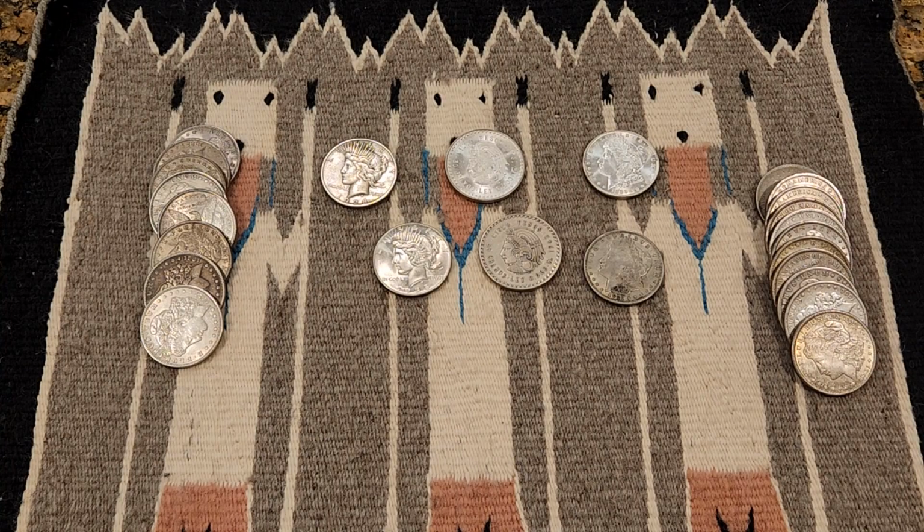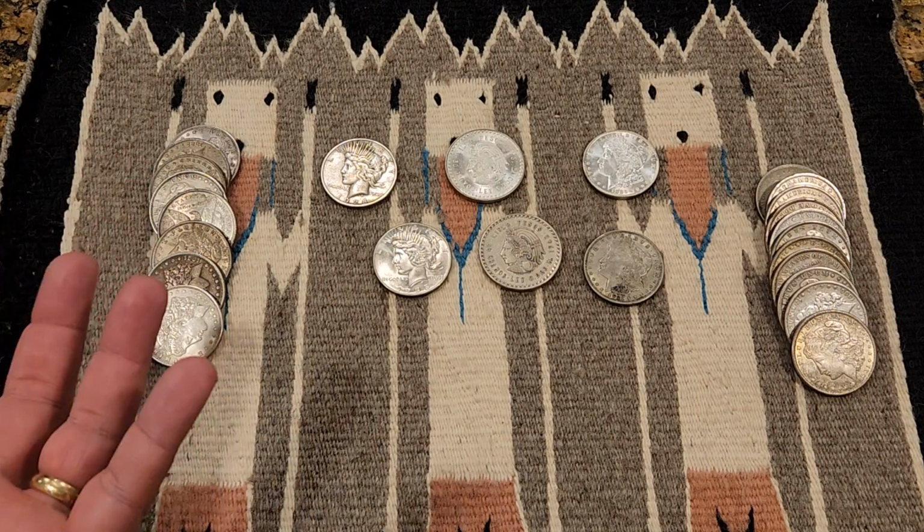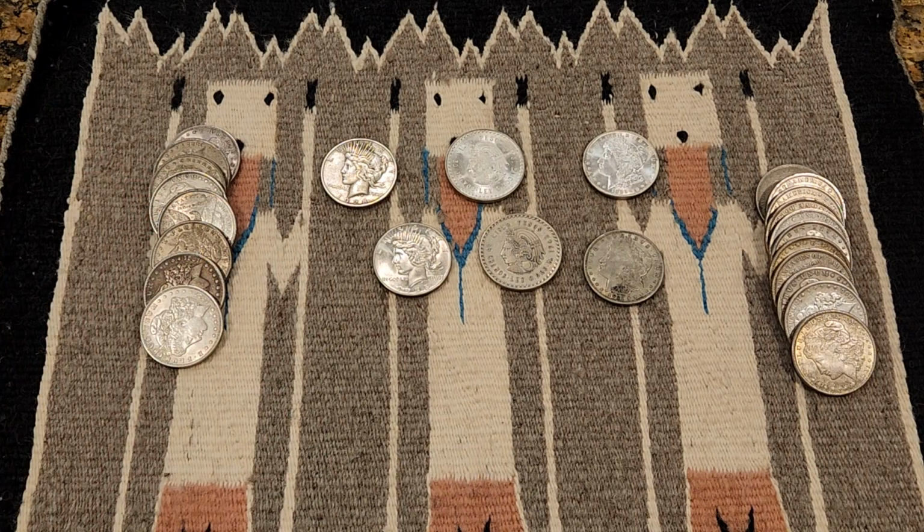If you have questions about luster, if it's still not making sense to you, again, visit a local shop, visit a local coin show, ask them for examples that are lustrous, and then compare them, especially if you can compare them to examples that have been worn. You can really start to pick up those bicycle spokes that radiate from the middle of the coin outward.